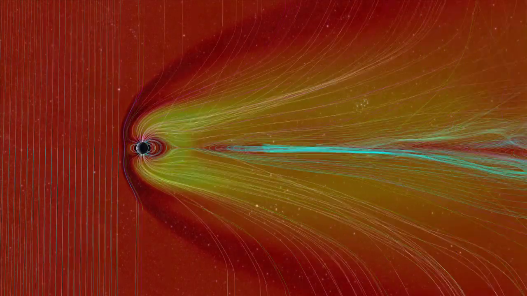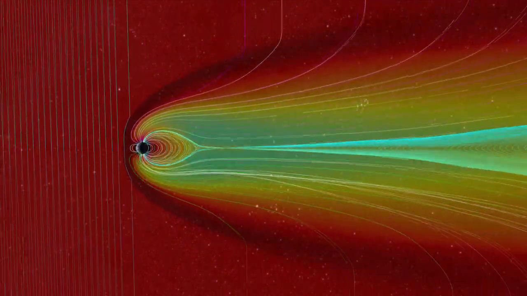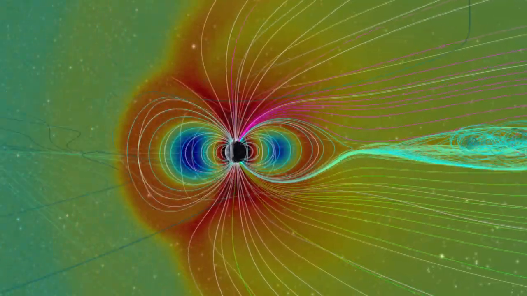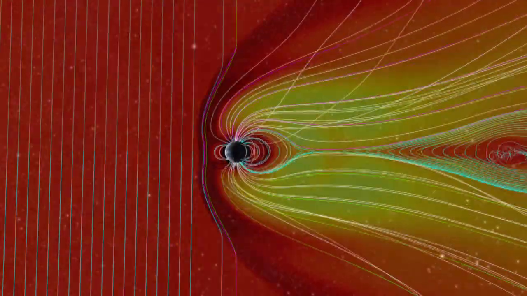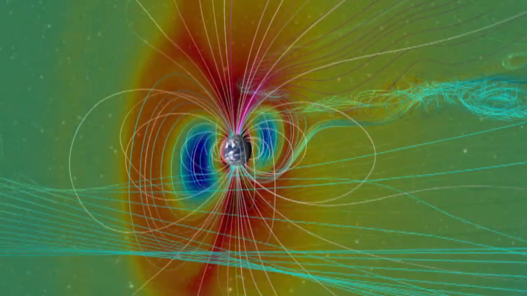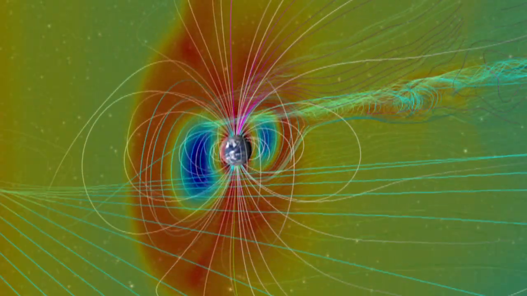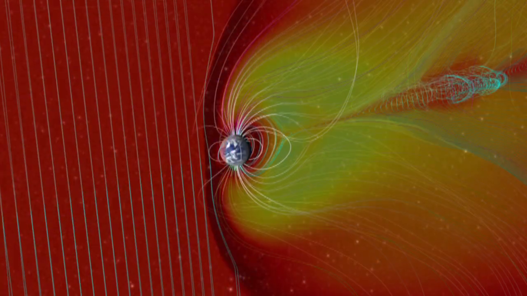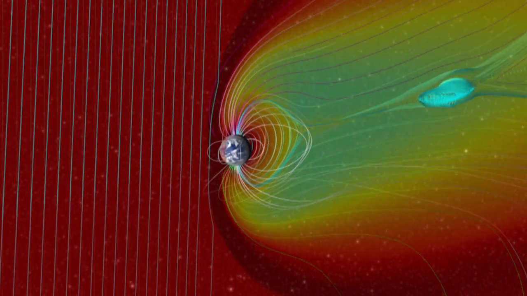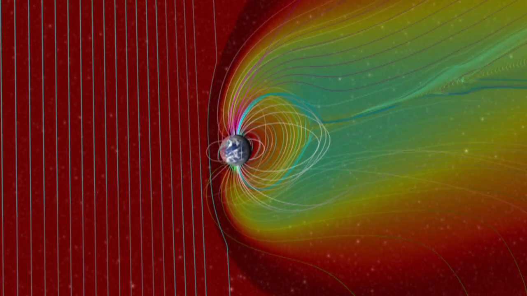Here, a much stronger CME compresses the magnetic field between the Sun and Earth and generates more density in the bow shock, represented by darker red. The front of the magnetopause is pushed much closer to the Earth than usual. Even the field and plasma trailing behind the Earth are more strongly distorted.